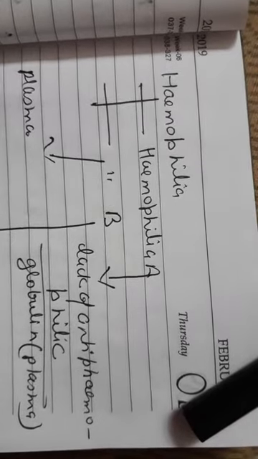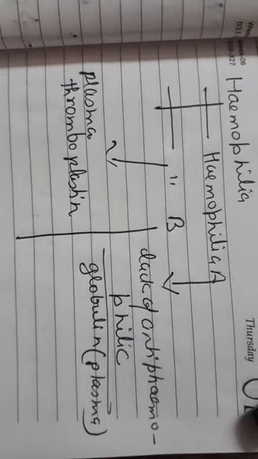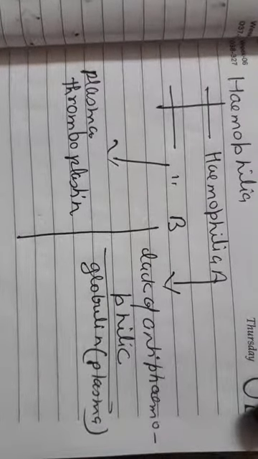Second, we have haemophilia B. Haemophilia B is caused due to the lack of a plasma factor called thromboplastin. So these two conditions are because of the deficiency of these two plasma factors found in the body.